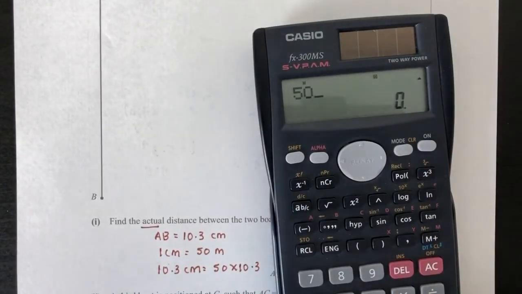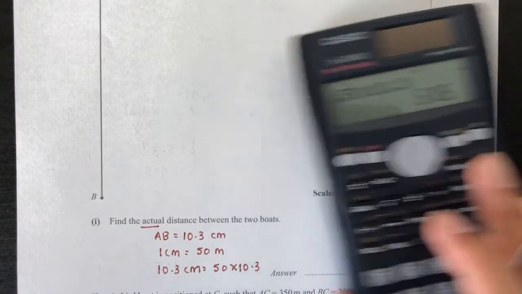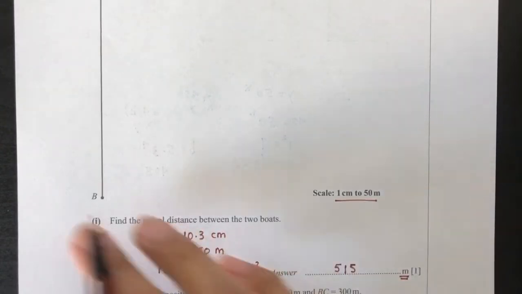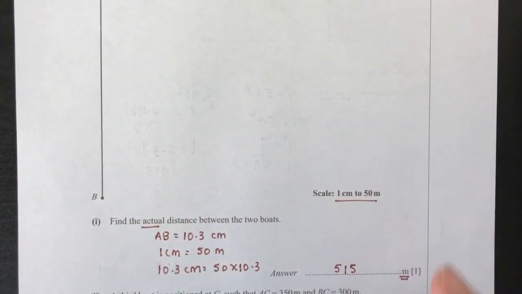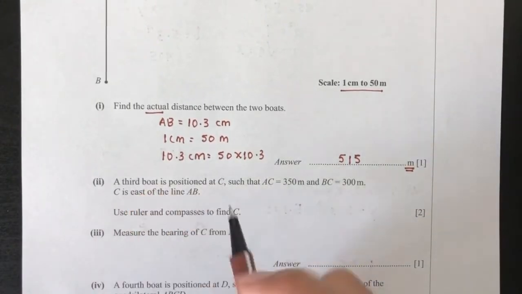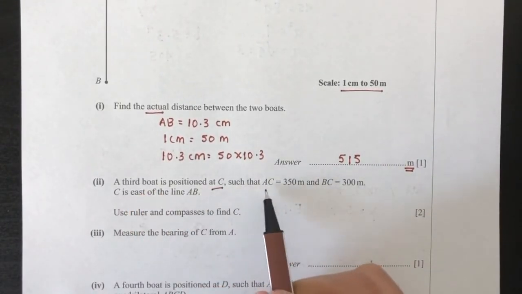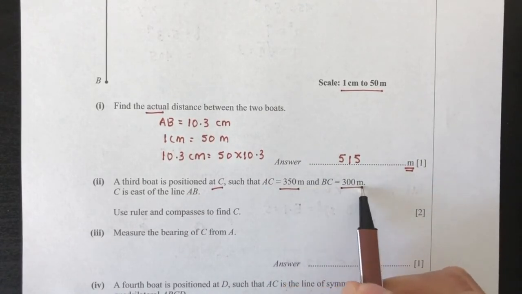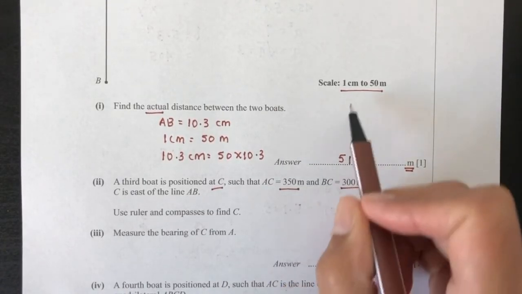So 50 times 10.3. That should be 515 meters. According to my drawing, your answer may be a bit different, but it should be about the same value. Okay. Now for part 2, a third boat is positioned at C, such that AC is 350 meters and BC is 300 meters. So first let's convert back to your scale.